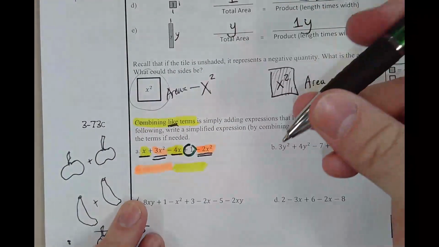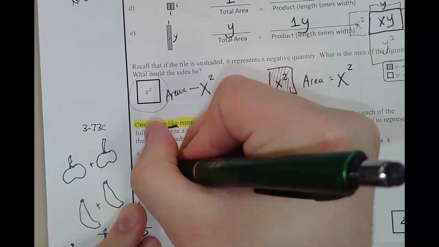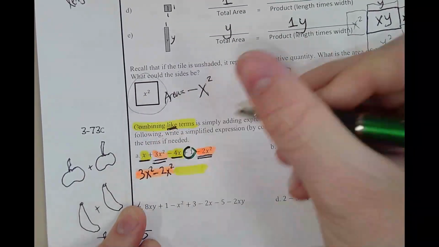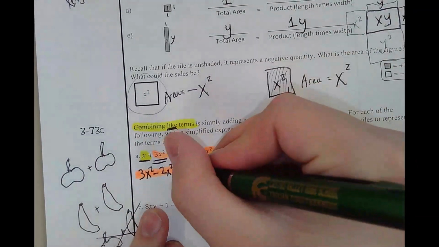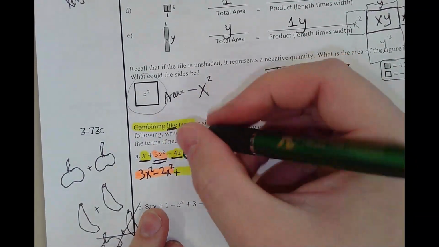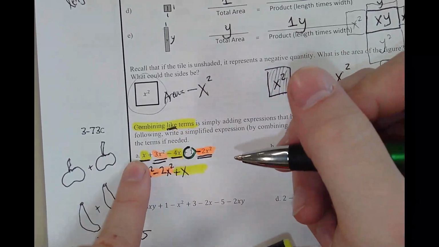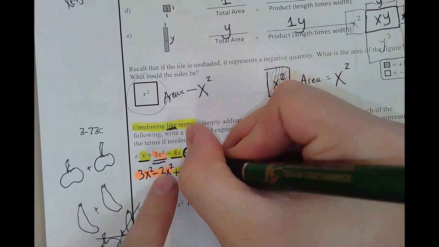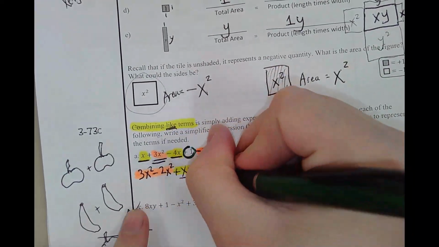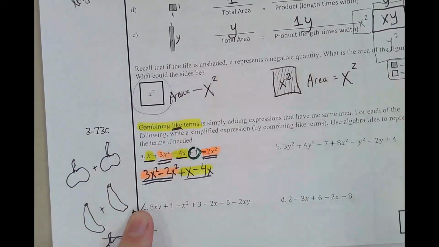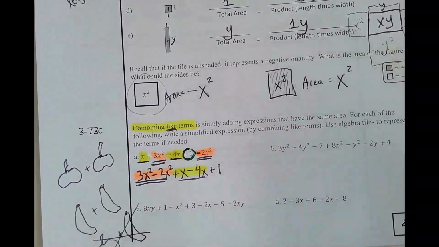So that's going to allow us to rewrite this as 3x squared minus 2x squared, putting the negative with that as well. Now, there is a plus x. If it was negative, it would be minus x, but it's just still positive. And there is in yellow the minus 4x, the combining those like terms. And finally, we have a plus 1 at the end.